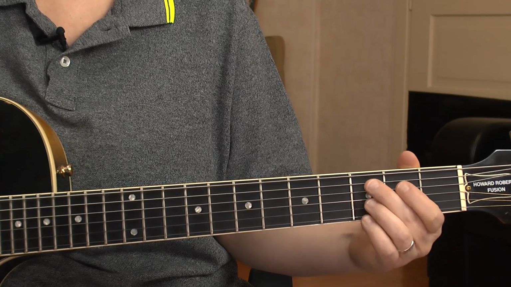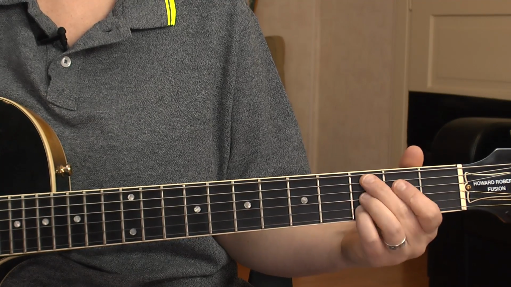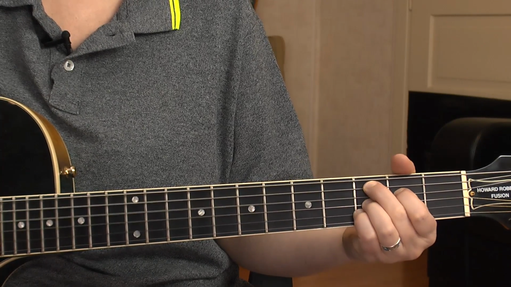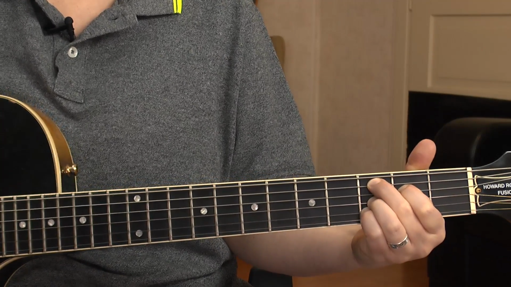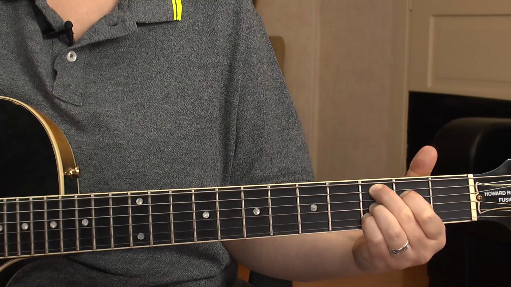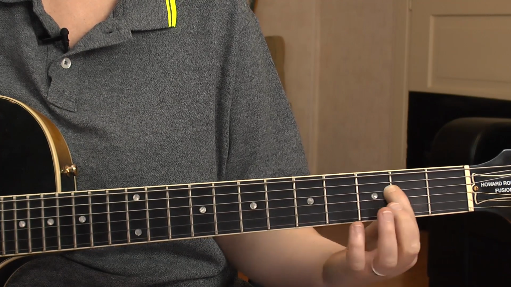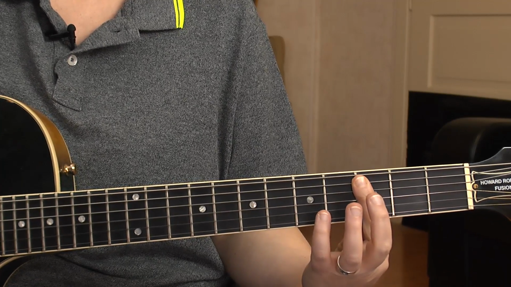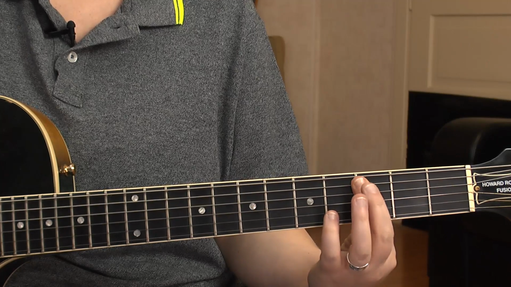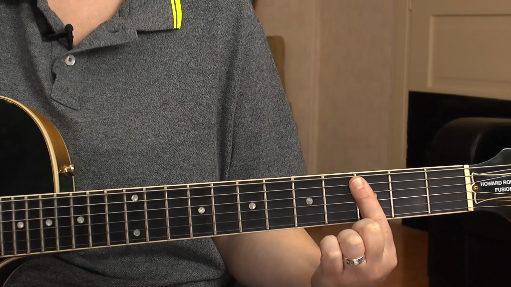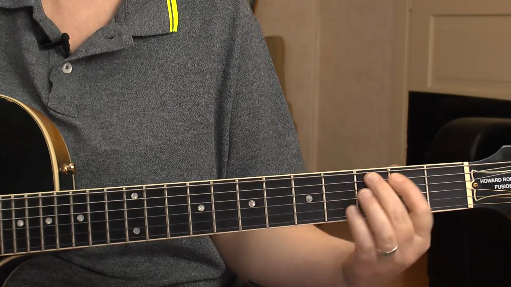3, 2, 3, 3. So we have the root, the 3rd, the 7th, and the 9th. It's a perfectly valid C9 chord. All right, we can make a C9 sus4 chord out of this again by replacing the 3rd here with the 4th. Looks like kind of a line here, 3, 3, 3, 3. So now it's a C9 sus4 chord. Again, you can only play that over other sus chords or just quickly in between.